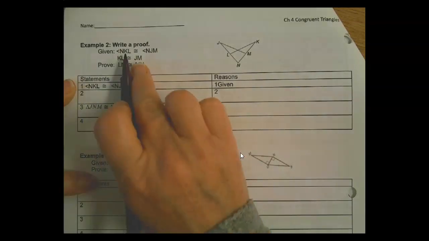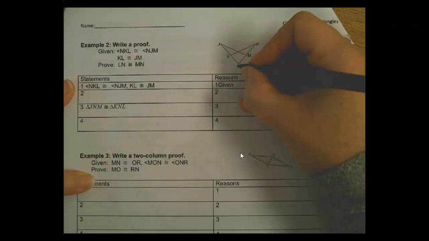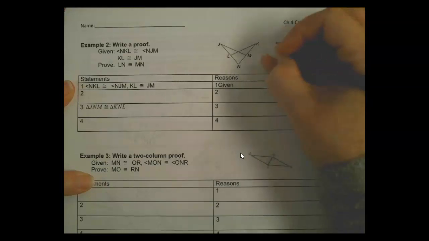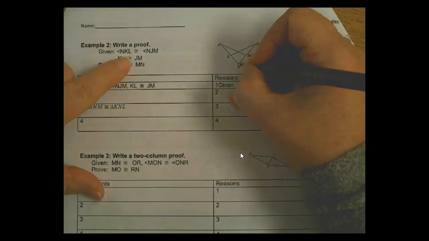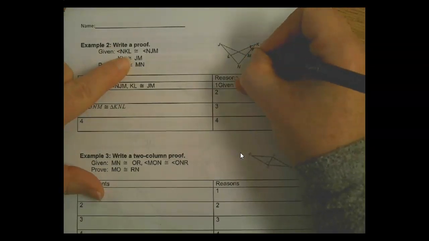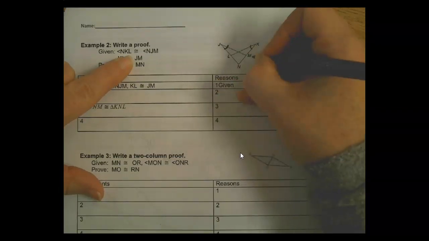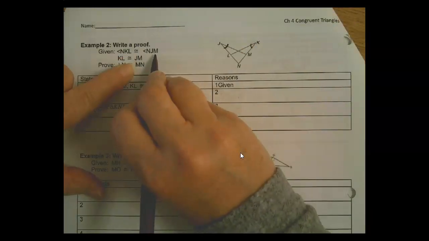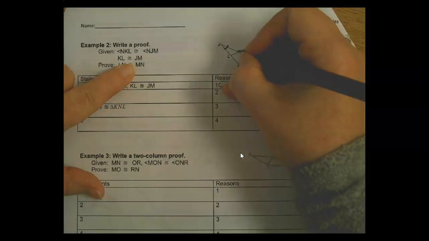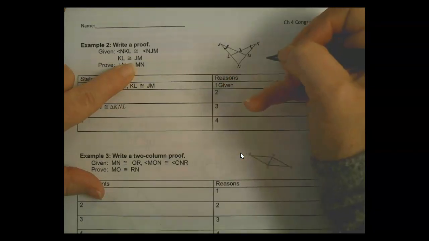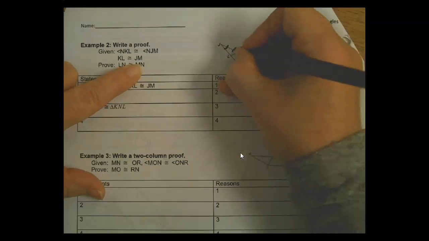Okay, so in KL, I've got to watch myself. In KL, that triangle is congruent with NJM. I think I might want to do a congruent statement. Oh, those are angles. So angle NKL is congruent to angle NJM. That means these two angles are congruent. That's exactly what that is saying. Side KL, this side, is congruent to JM, this side.